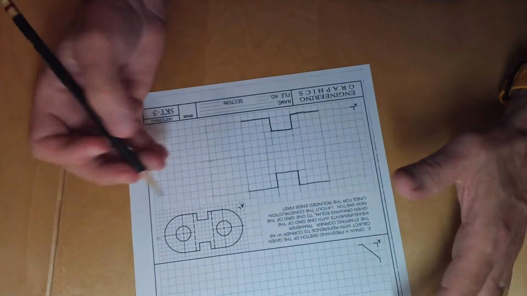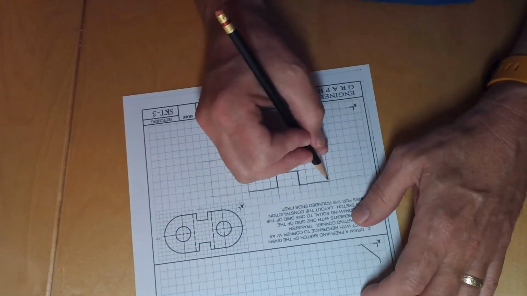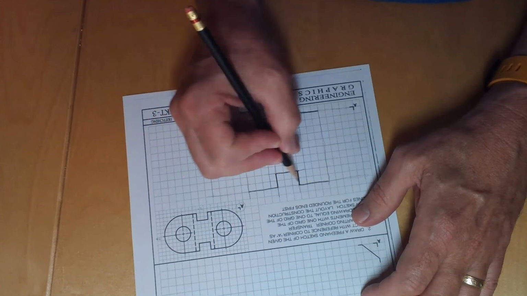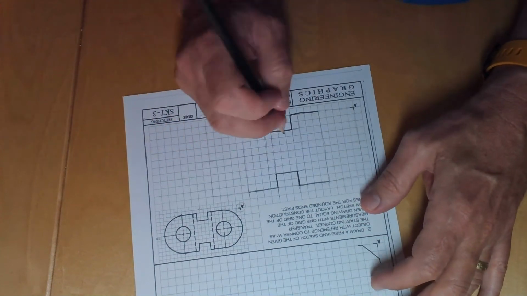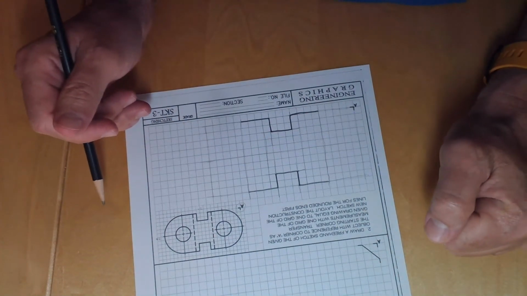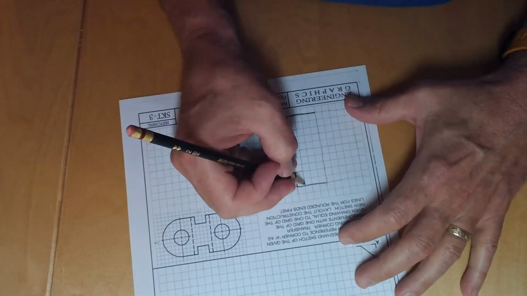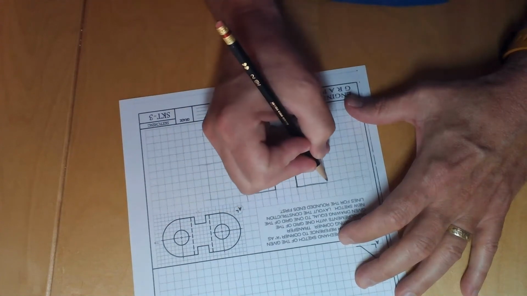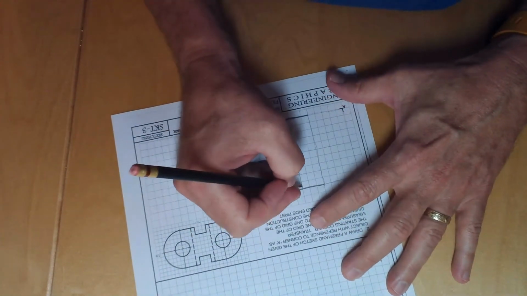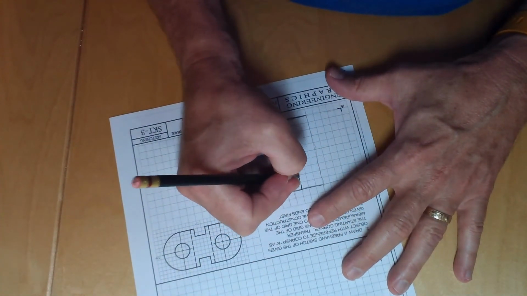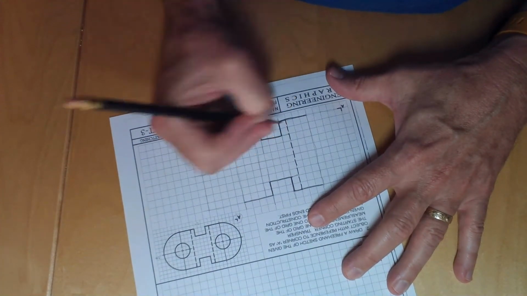Now, we haven't done any of the hidden lines. Hidden lines are going to be not quite as thick as the visible edges, but they still need to be visible, so to speak. We have a couple of different options. One, you can adjust how hard you press on it. I pressed pretty hard on the visible, so I want to press less on this. And what I'll do is just press less right there.